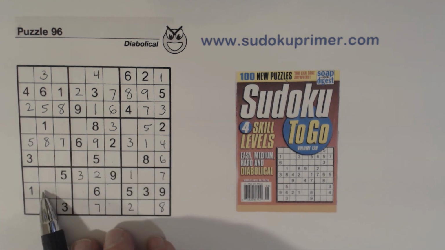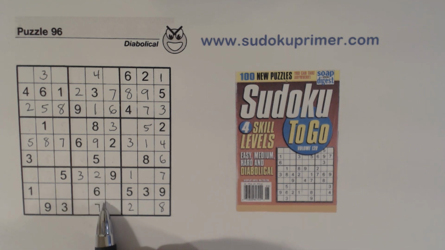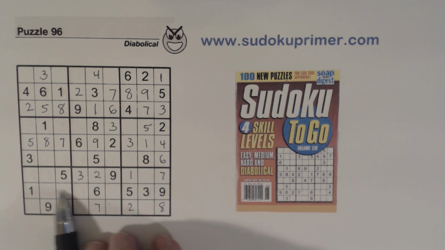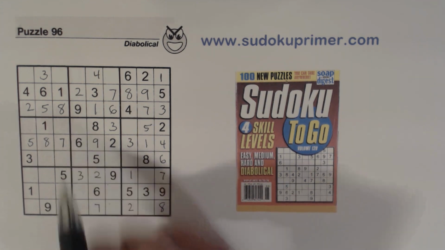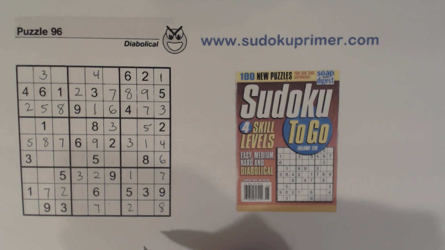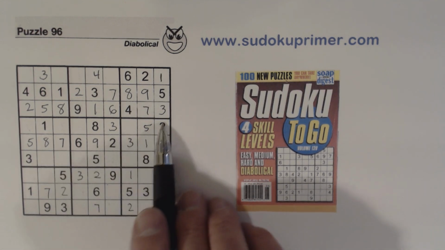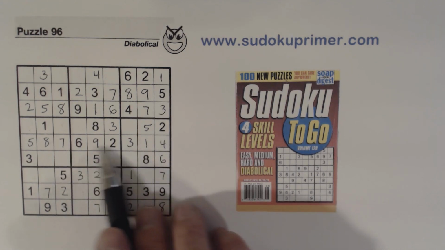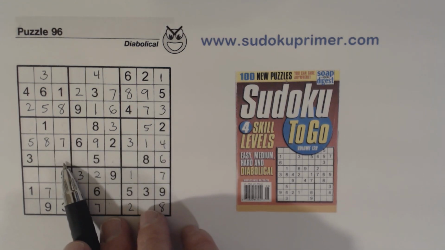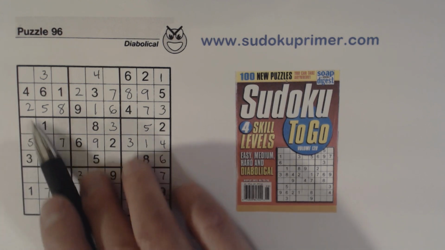Let's try right here. We got 2, 7 twins there. Okay, with that 7 we can fill those in. And now we've got 2, and one of these is a 2.